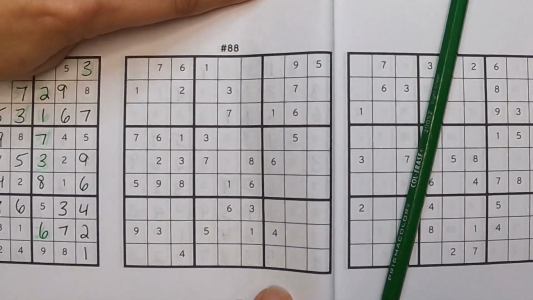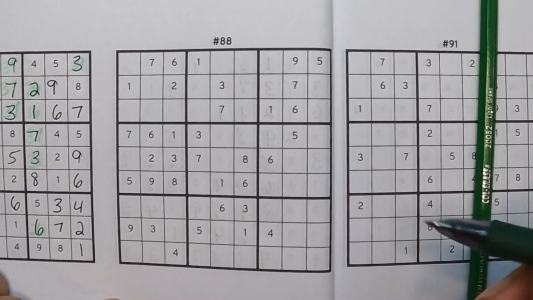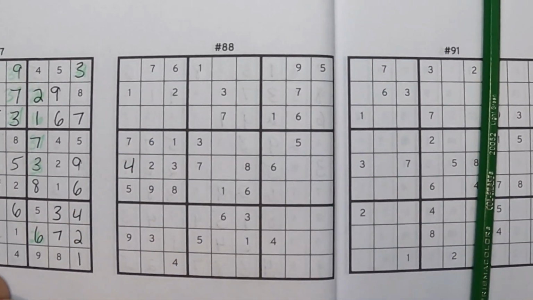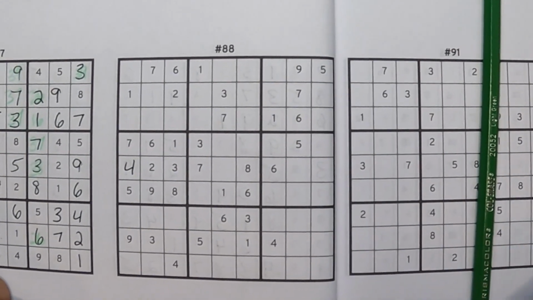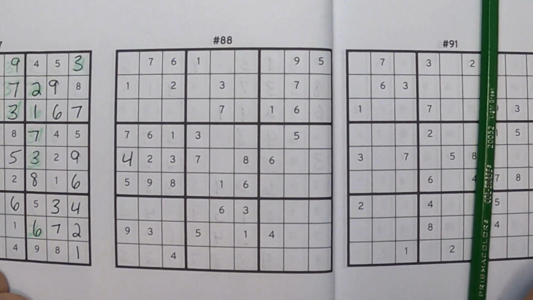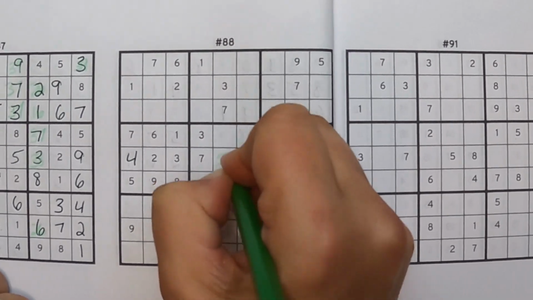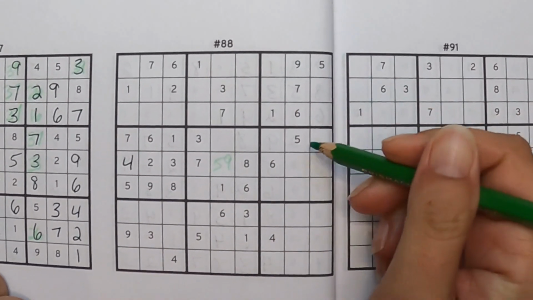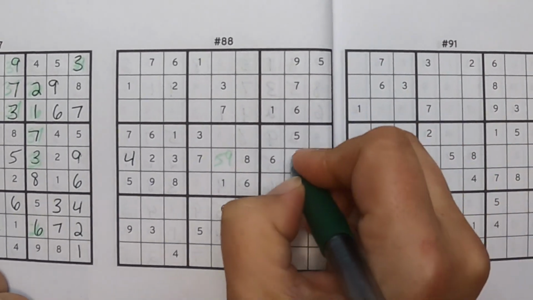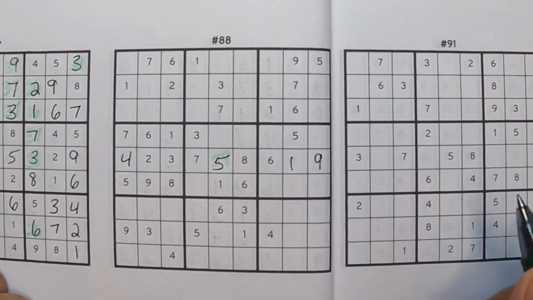Looks like today we're doing puzzle number 88. If we start with this box here, we're just missing a 4. For this row now, we're missing 1, 5, and 9. Got a 1 here, so 5, 9. 5 and 9 here. So this is our 1, 5 here, so 9, 5.